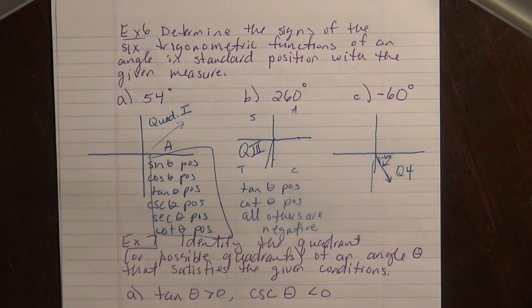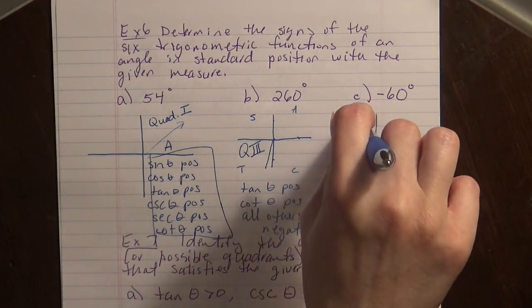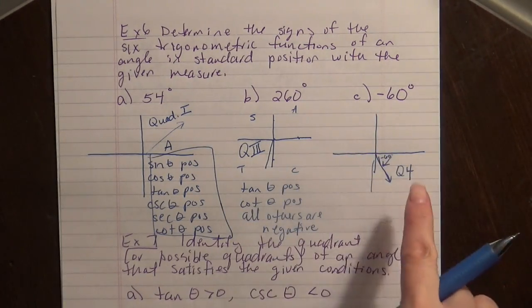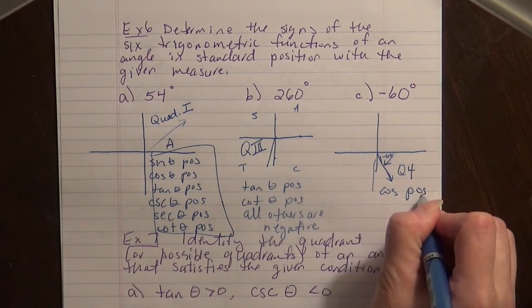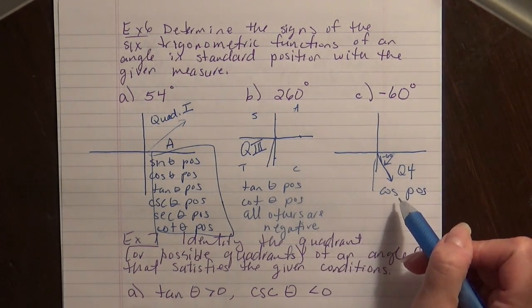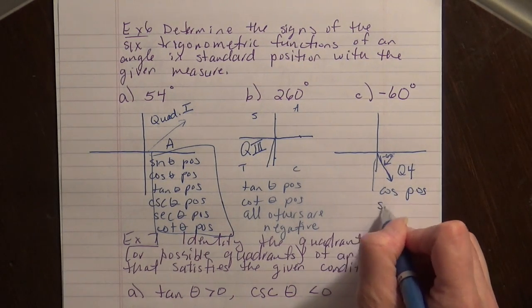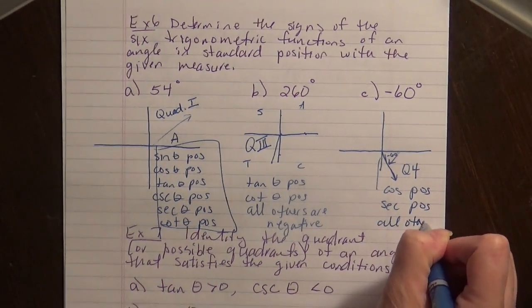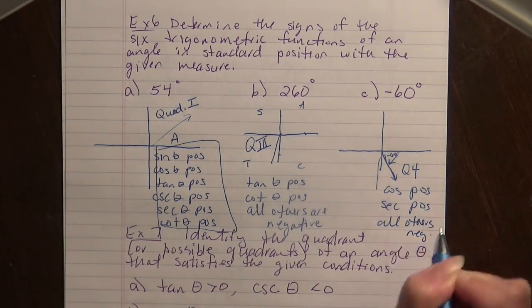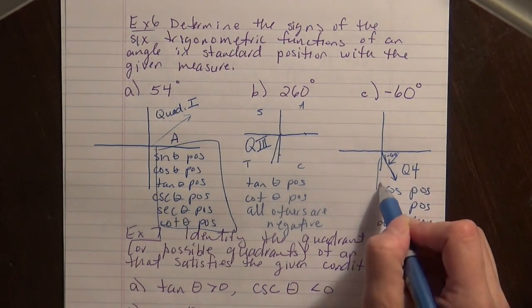If I'm in quadrant 4, which trig functions are positive? You should be able to do this by now. All silver teacups. C, that's cosine. Cosine is positive. What is the reciprocal of cosine? That would be secant, which is positive. All others are negative. And that's the answer.